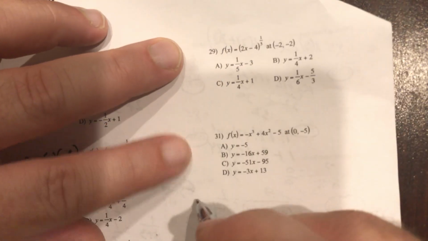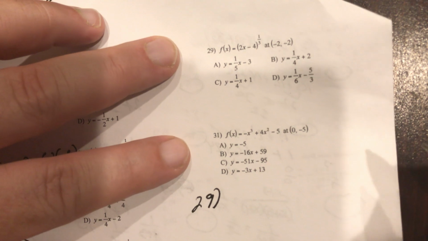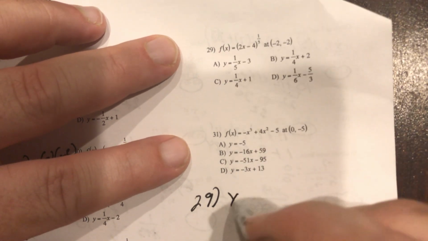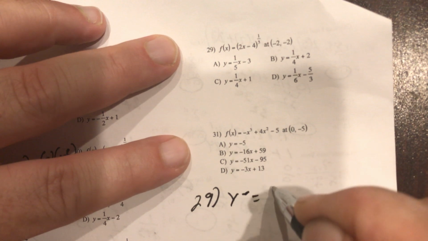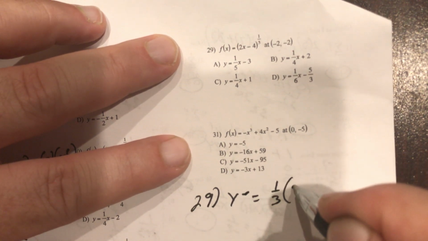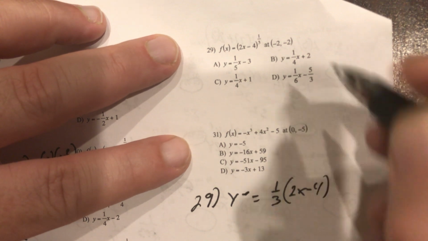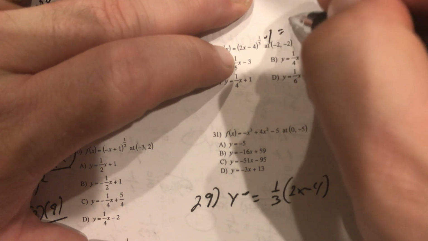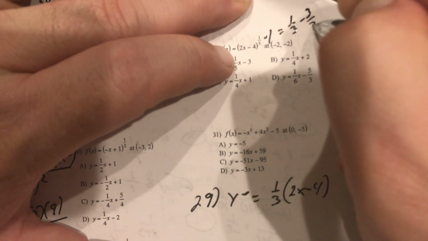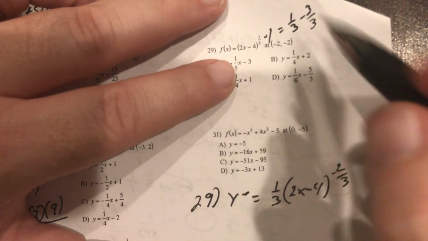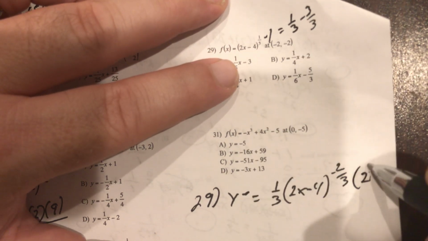29 is kind of a tough one. You've got to do the chain rule, so the 1/3 goes in the front. So y prime equals 1/3. Leave the inside alone. You're going to subtract 1 from 1/3. So 1/3 minus 1 is the same as 1/3 minus 3 over 3, which is negative 2/3. Then the derivative of the inside, so 2x becomes 2.